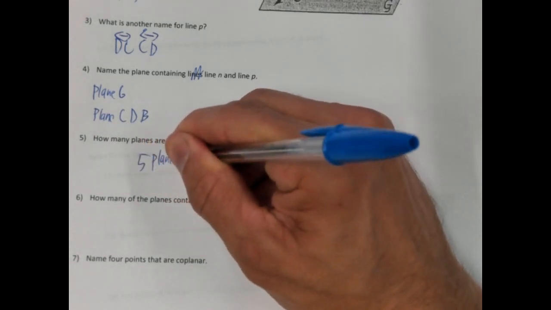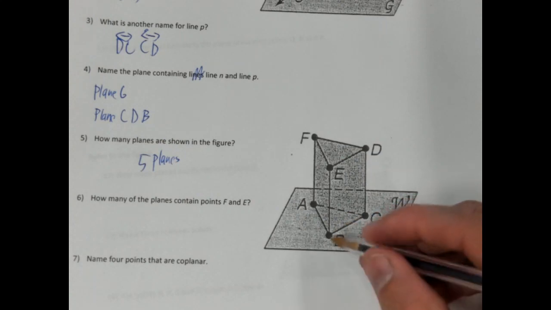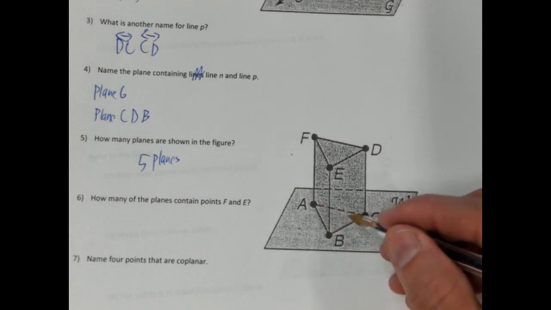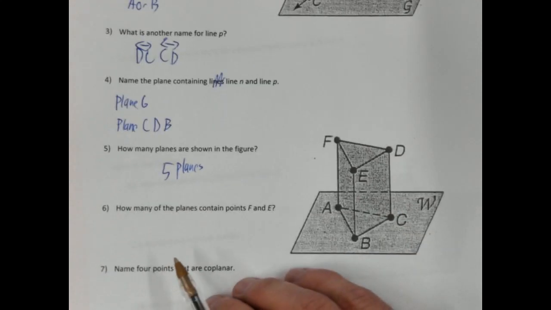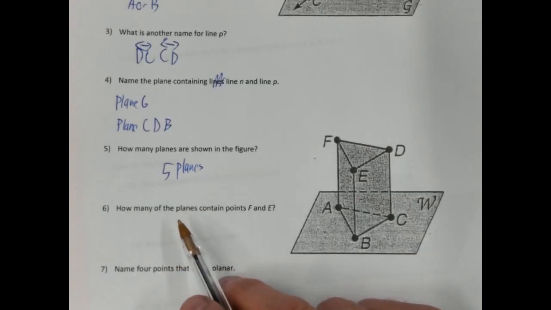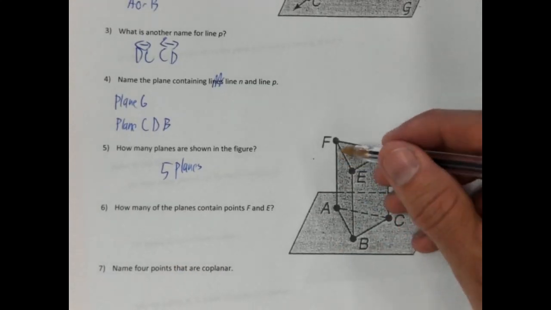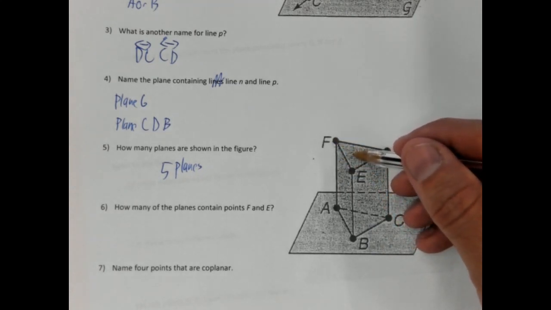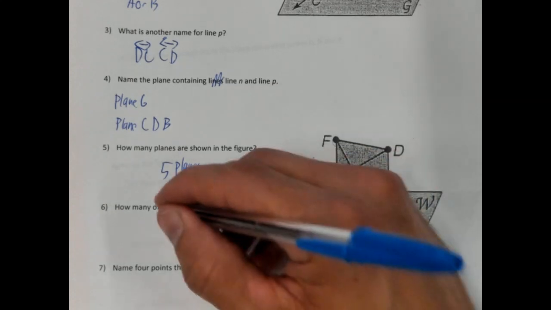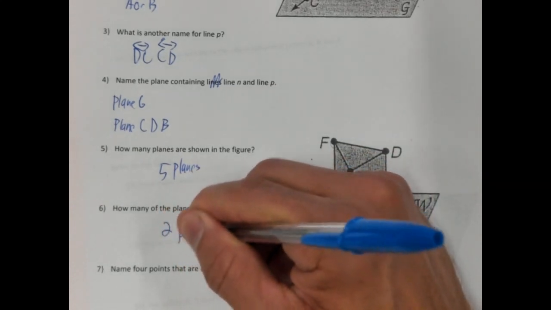If you said 6, I'd probably give you credit, even though it's kind of iffy, because that 6th plane is really not a plane. Well, it is, but it's the same plane as the bottom one. Anyway. How many of the planes contain points F and E? So both F and E are here and here. So this plane contains both. This plane contains both. So 2 planes.